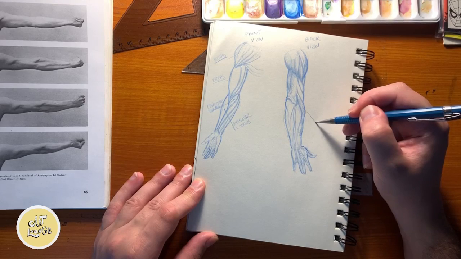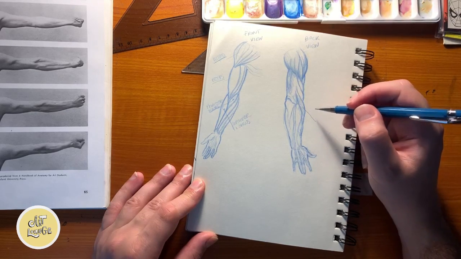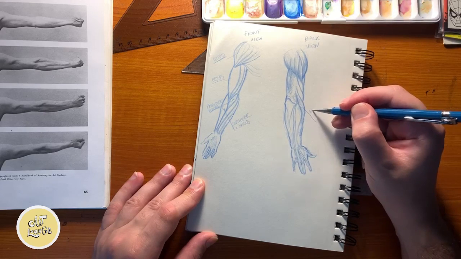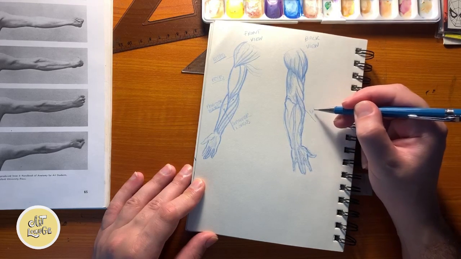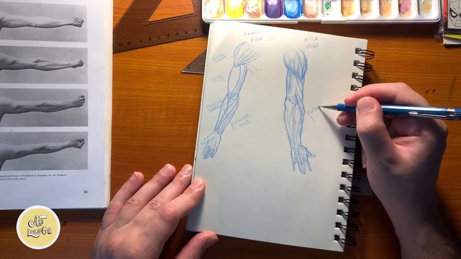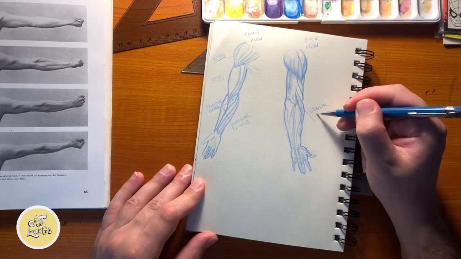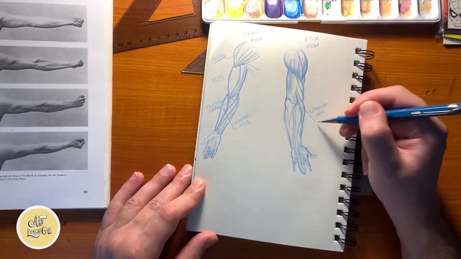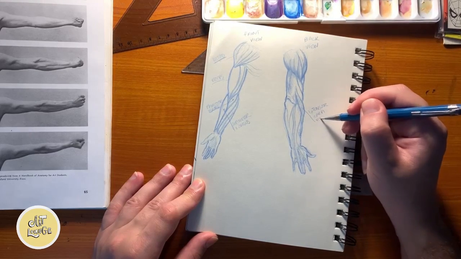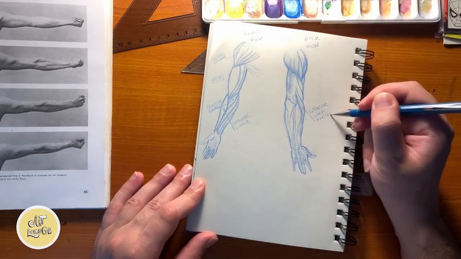So this muscle right here is extensor carpi radialis.